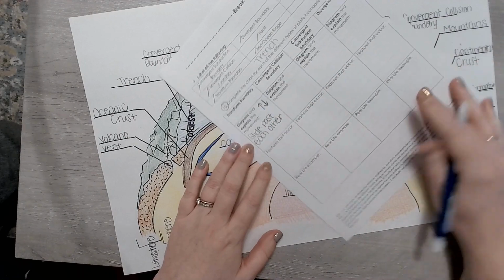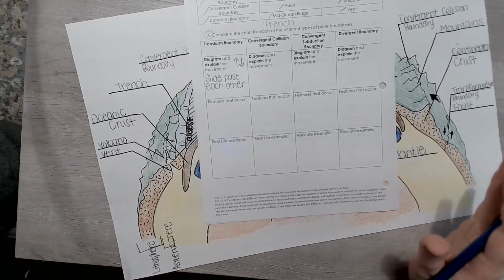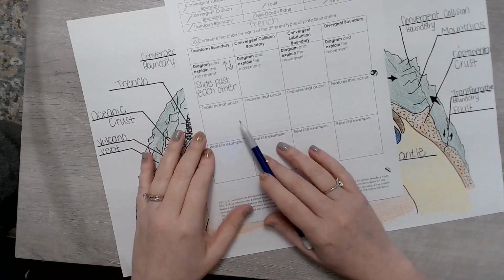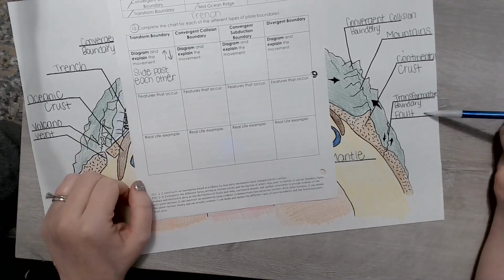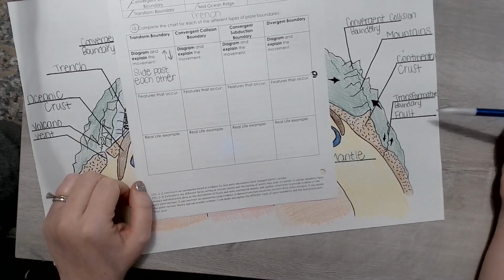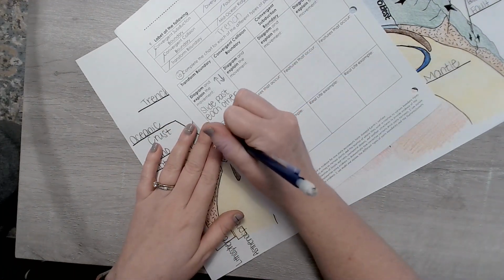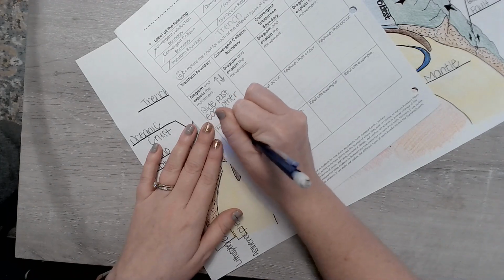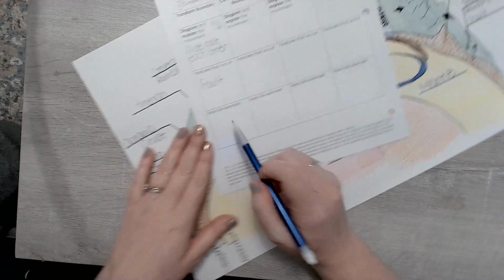I'm not looking for these big, in-depth sort of things, just common words that you use to help you remember these. Now, features that occur. If you literally just go to where it is, it tells you the feature below it. Okay? So for transformative boundary, the feature that is created is a fault. Okay? And then a real life example.